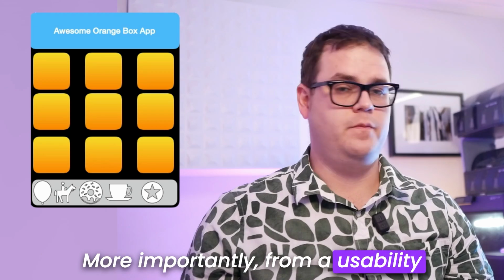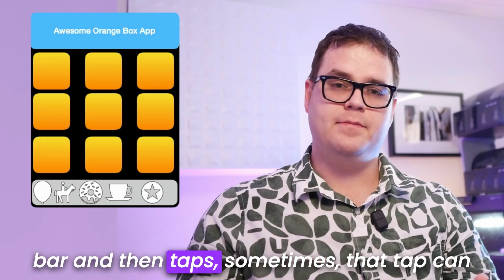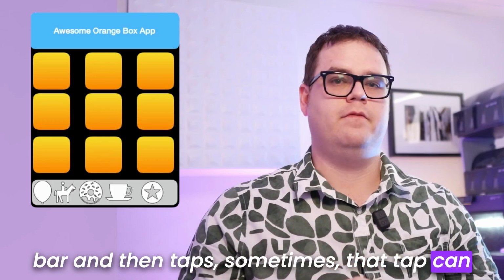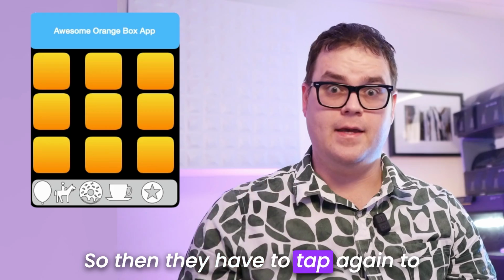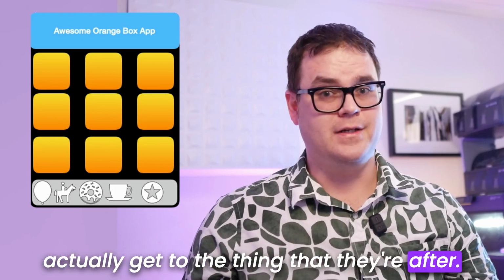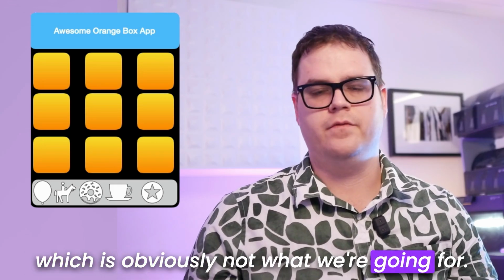More importantly, from a usability perspective, if a user slides the navigation bar and then taps, sometimes that tap can be respected as a very small slide event. So then they have to tap again to actually get to the thing that they're after. This can make the app feel unresponsive, which is obviously not what we're going for.